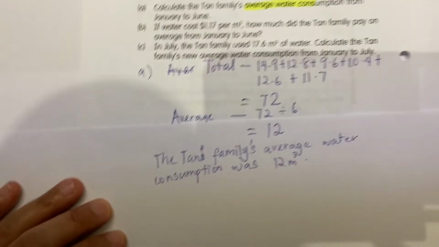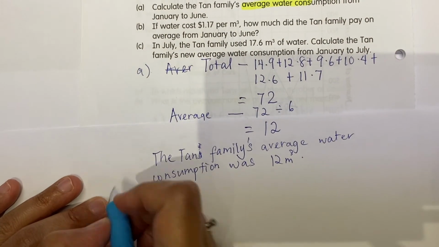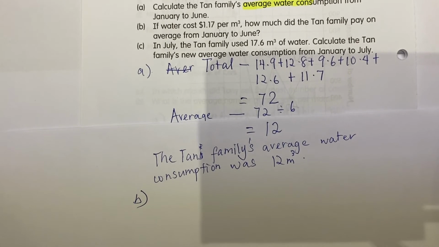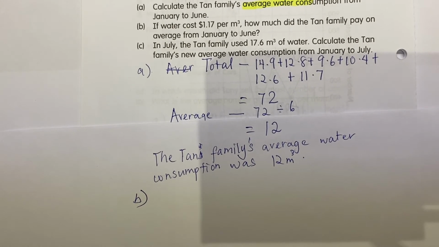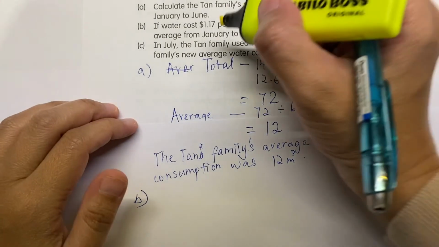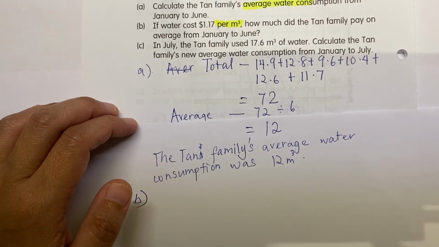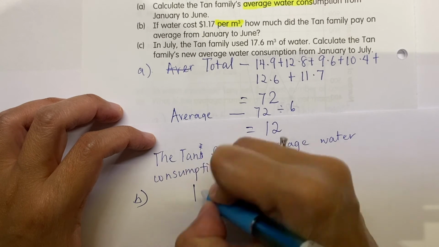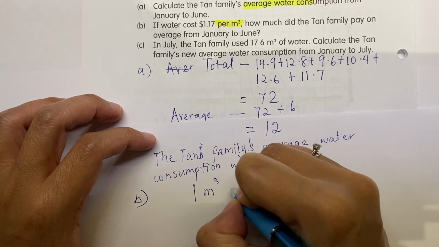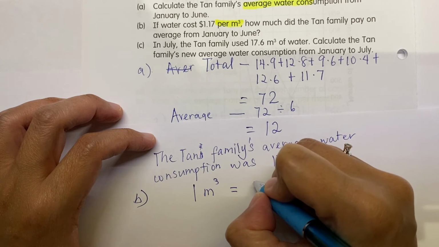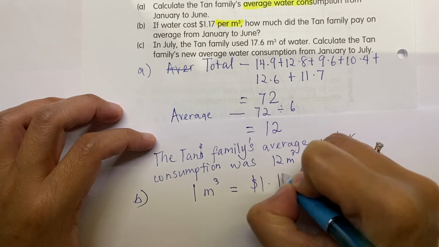Now next question, part B. If water costs $1.17 per cubic meter, per means 1, so 1 cubic meter is 1.17.